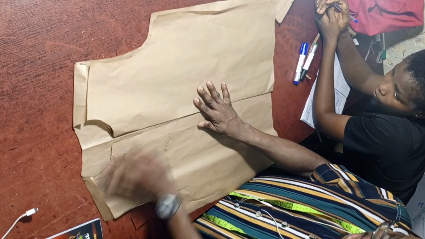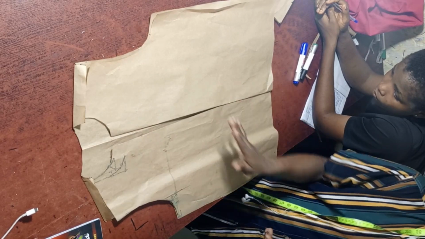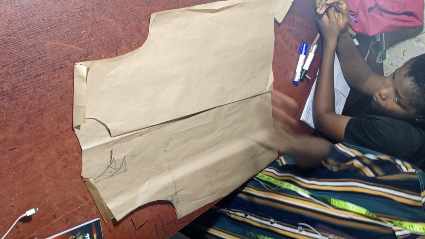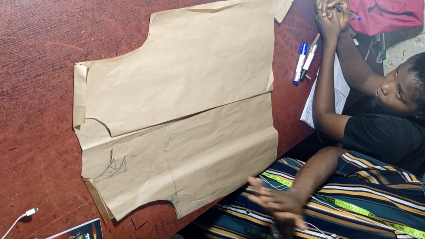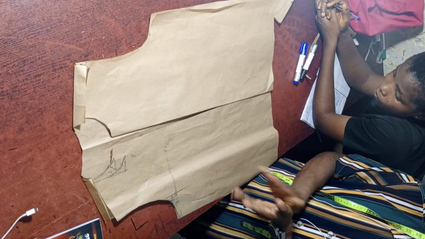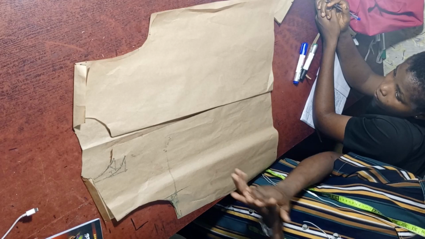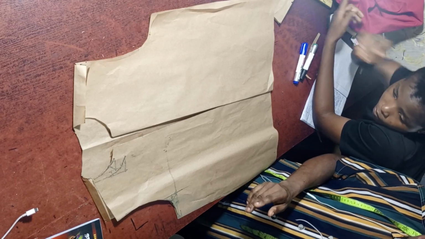So guys, look at it. As you can see, please, however you cut this, remember this actually has a lining. Do you understand? So whatever you cut on your fabric is exactly the same thing you cut for the lining. Just know that. Do you guys understand? Whatever you cut for the fabric is exactly the same thing you cut for the lining. Okay.